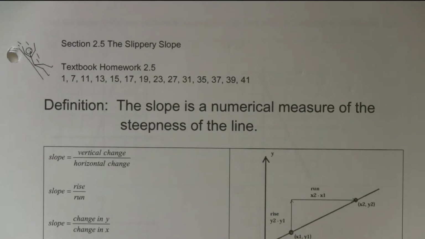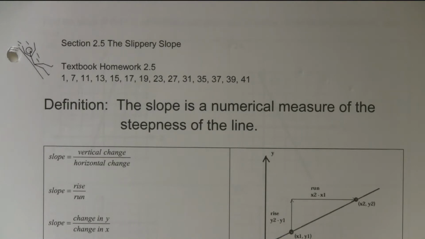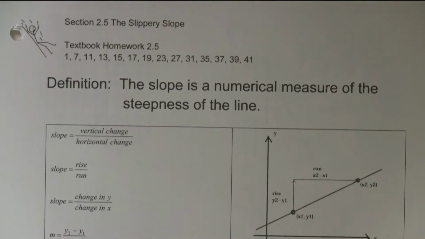Whereas if I told you today's going to be 97 degrees, you'd be like, oh, it's going to be pretty warm. I don't need a coat for sure. So that's a numerical measure. If you work with slope quite a bit, you'll get where you can tell the steepness of a line by looking at it.